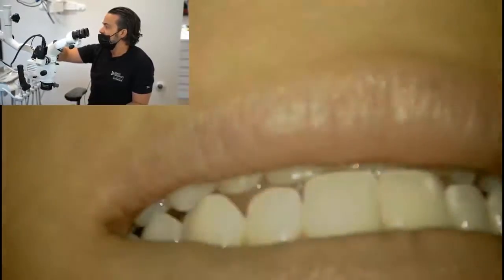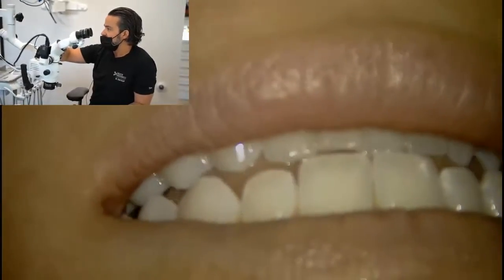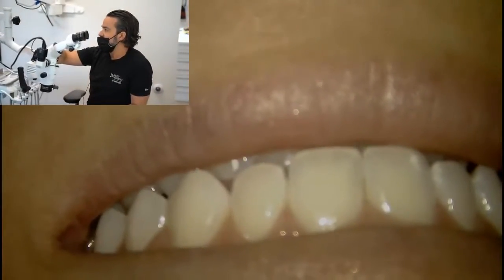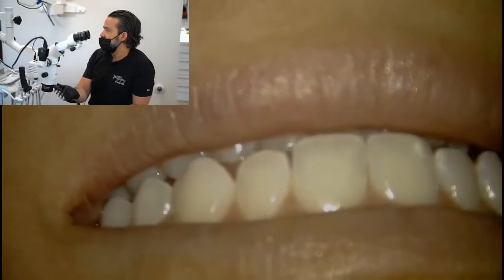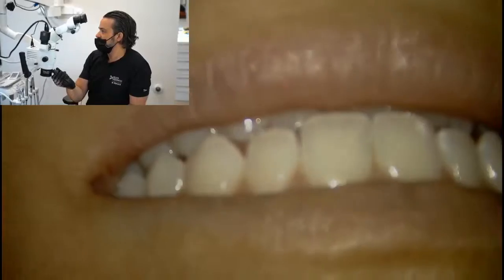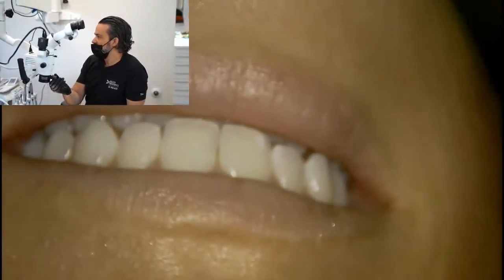If I were to crank this up, now this monitor is going to actually filter some of this brightness out just by the way that our technology is in this room. But it can get really warm.